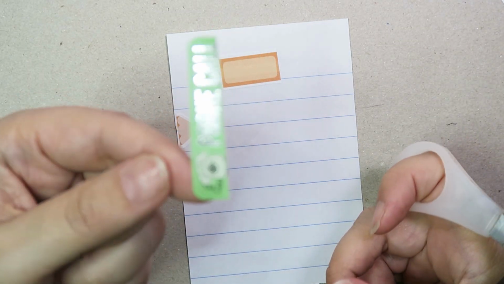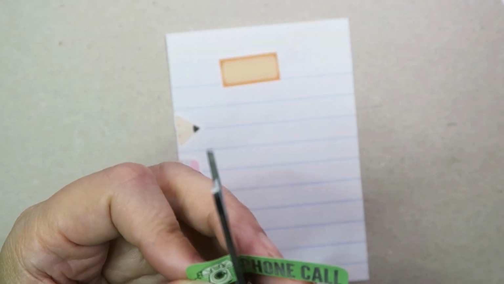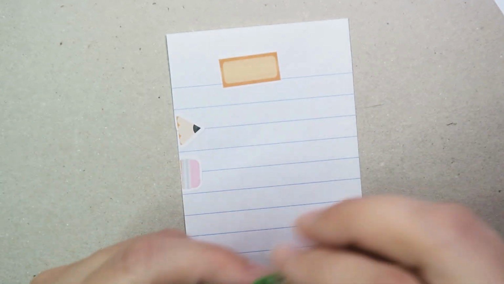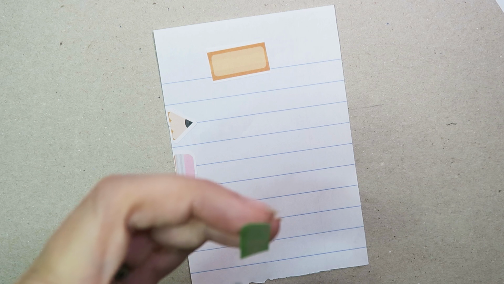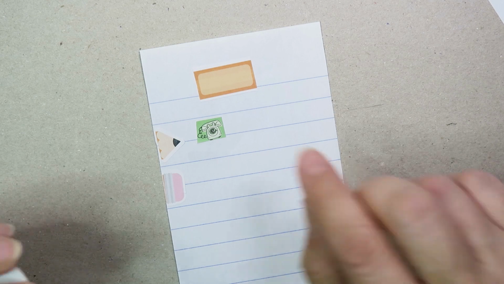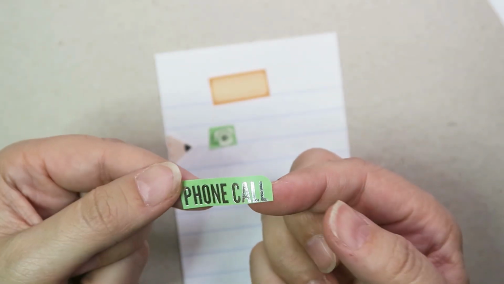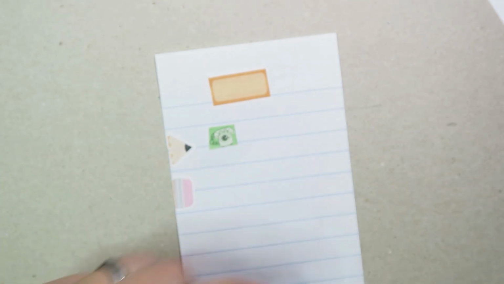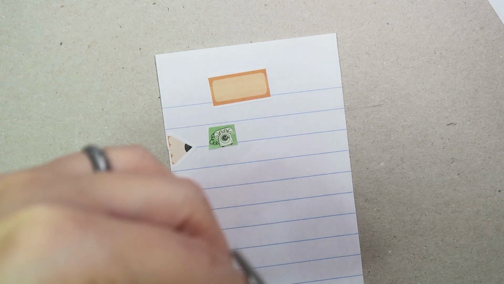So the first thing is I've taken this off and just done that. And I like the little phone icon. You could use the little phone icon all by itself. I would square the edges because that's how I roll. And obviously you would take more time than what I'm doing here. Phone call. You could use that. I don't know. I wouldn't. I don't phone anybody. Who phones? Everybody texts. All right. And then this little bit, I'm going to trim.